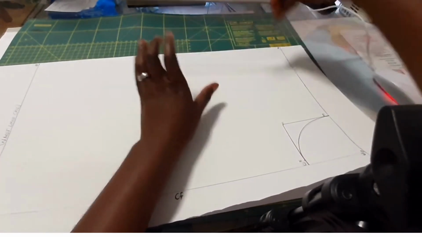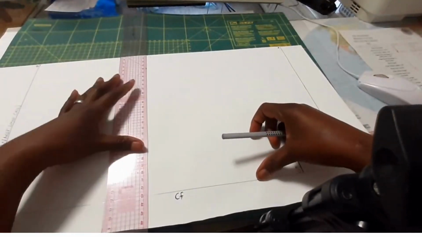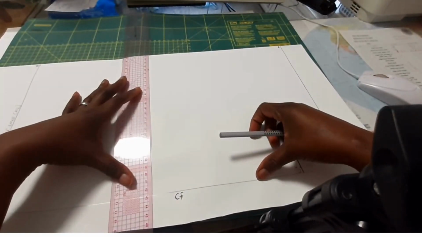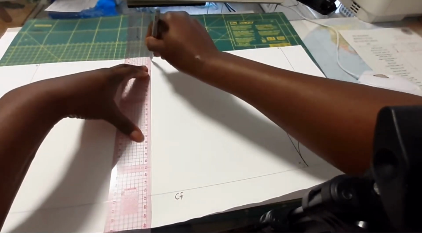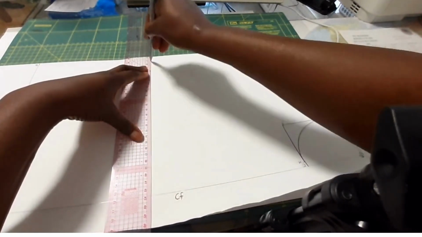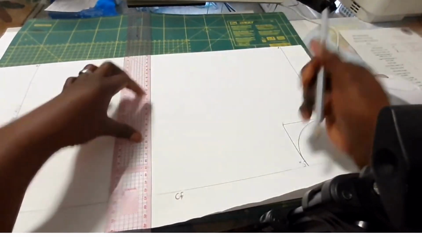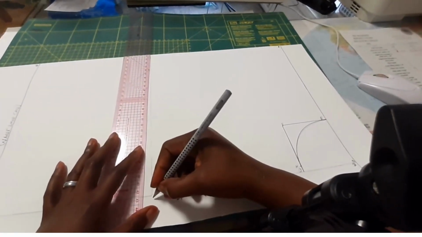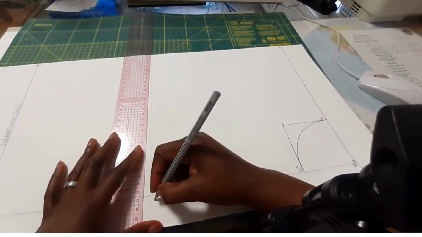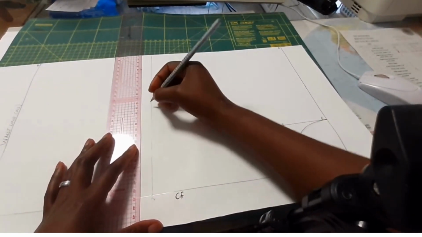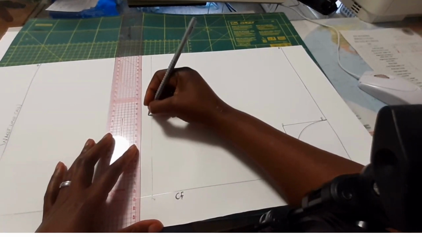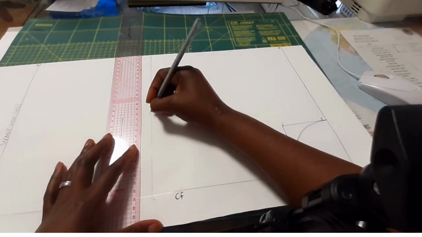And then using your ruler, square it across to your center front, and that is going to be your bust level. And then on the center front line, you label it as I, point I. And then label this place as your bust level.